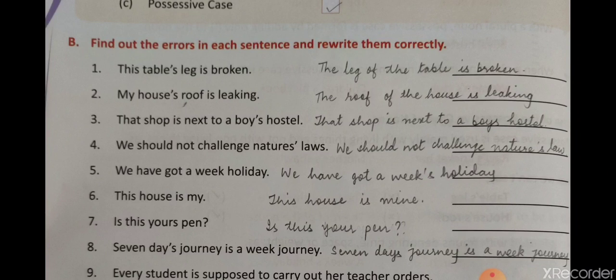So first is this table's leg is broken. Since table is a non-living thing, we cannot use apostrophe s with table. So we use: the leg of the table is broken. Similarly, my house roof is leaking. The roof of the house is leaking.